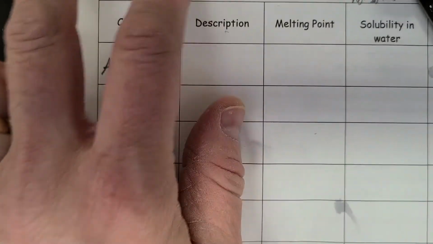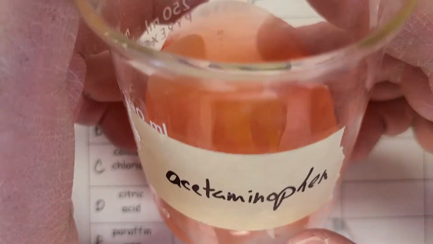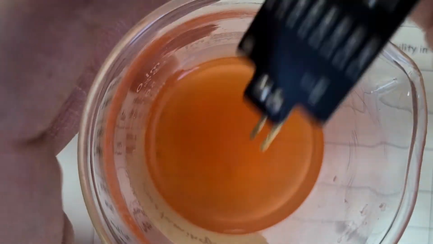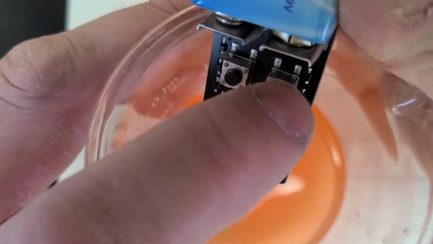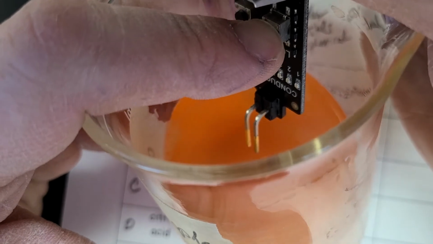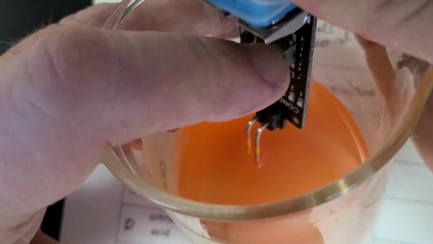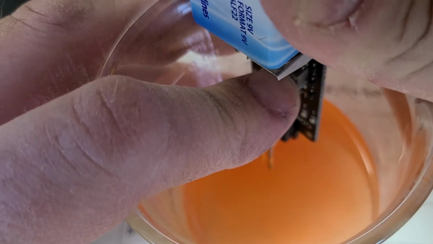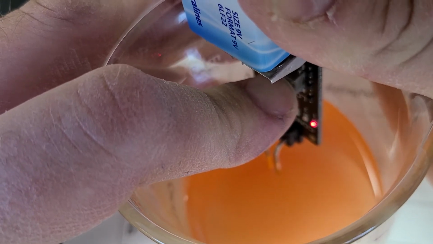It's weird because I thought it was two for a second, but nope, went back to one. Acetaminophen, you can see that red dye changed the color a little bit. Looks like one light for acetaminophen.